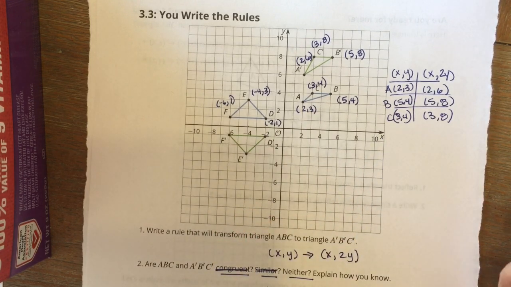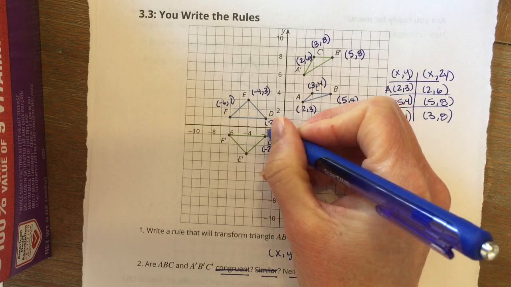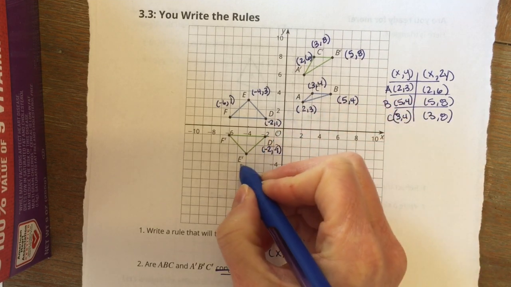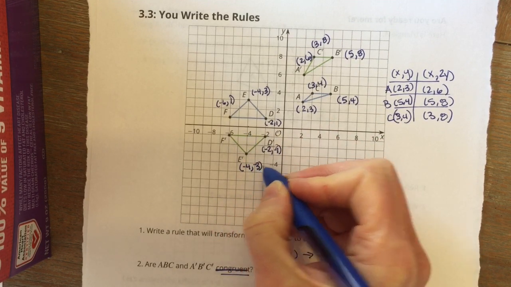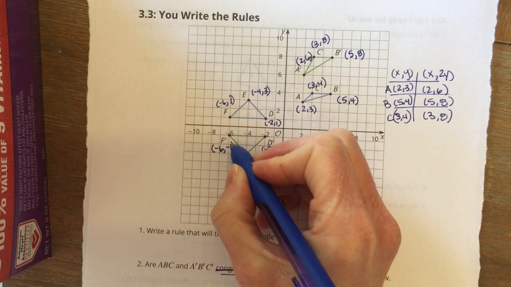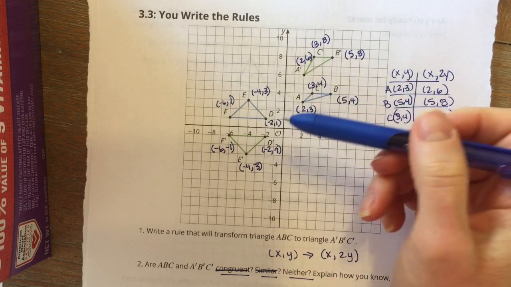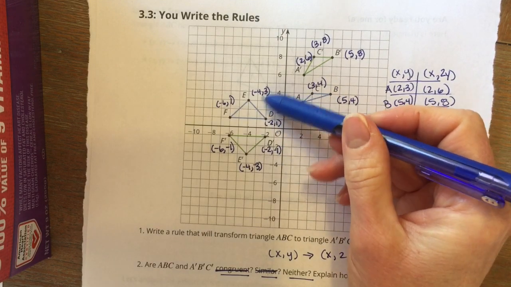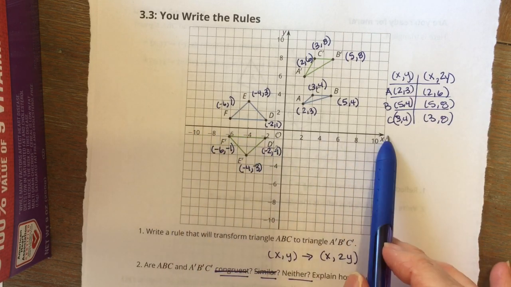So let's do the same thing for the image. So D prime is negative 2, and then it's down 1. E prime is negative 4, and then it's down 3, negative 3. And F prime is negative 6, and then it's down 1, negative 1. You're welcome to put this in a table like we did the first problem, but are you noticing what's going on here? In all of these, my y value is the opposite. My y value is negative.